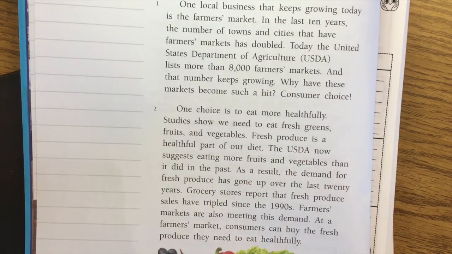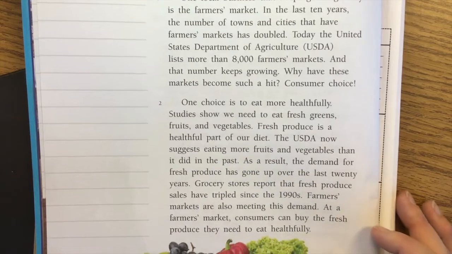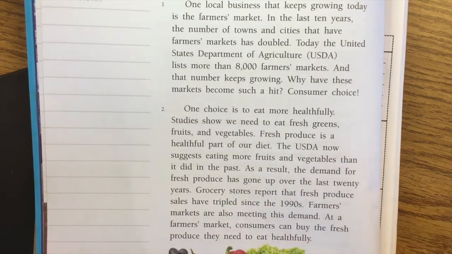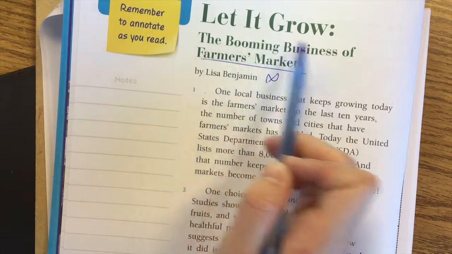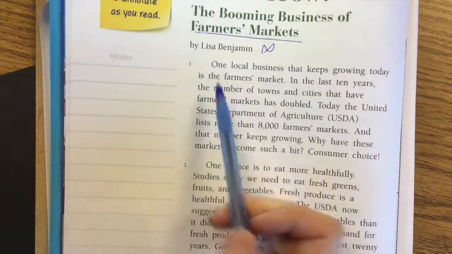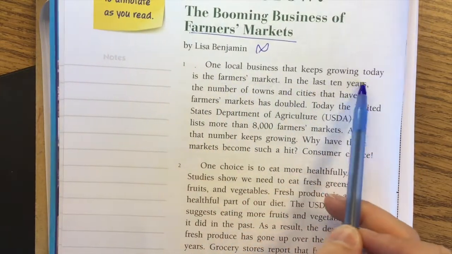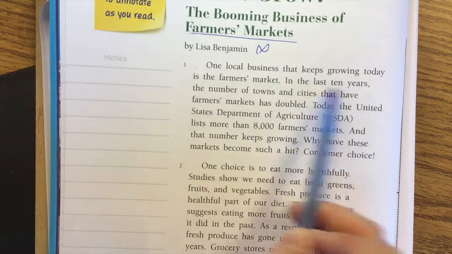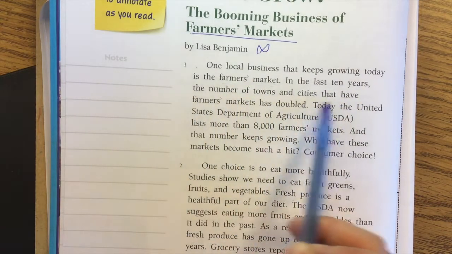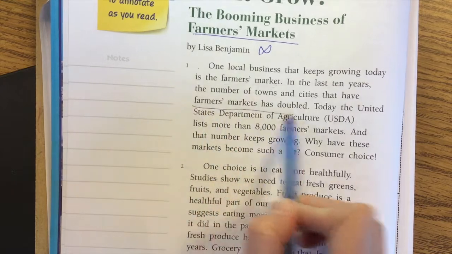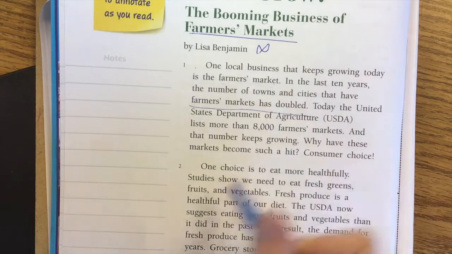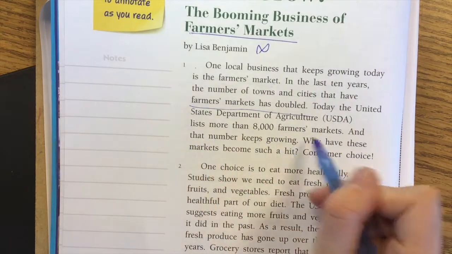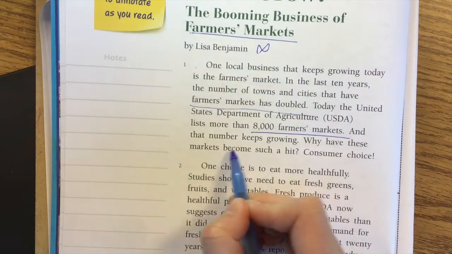You can go ahead and listen along and underline with me as well, and then you're going to write down key details and write the main idea. Here we go. So this is Let It Grow, the booming business of farmers markets. One local business that keeps growing today is the farmers market. In the last 10 years, the number of towns and cities that have farmers markets has doubled. Today, the United States Department of Agriculture, USDA, lists more than 8,000 farmers markets. And the number keeps growing.